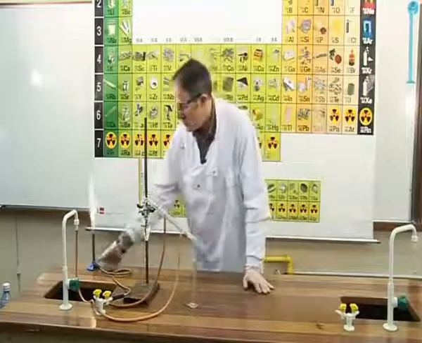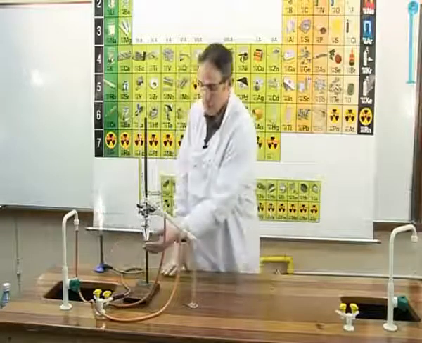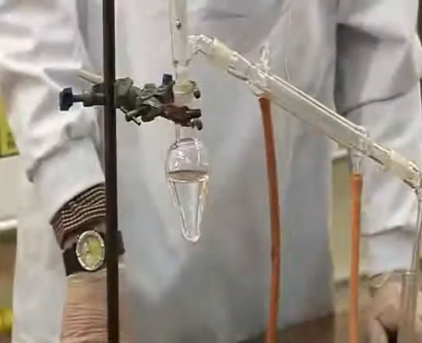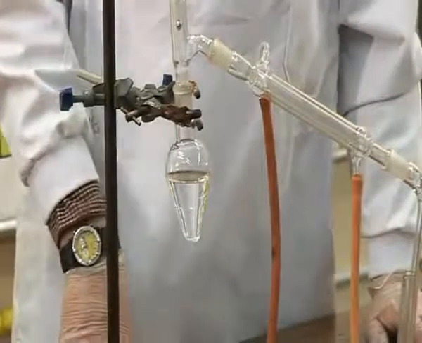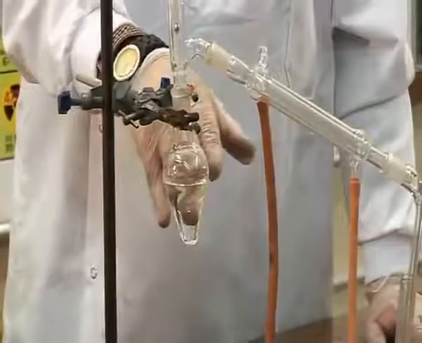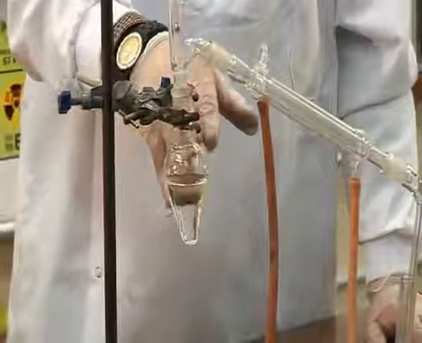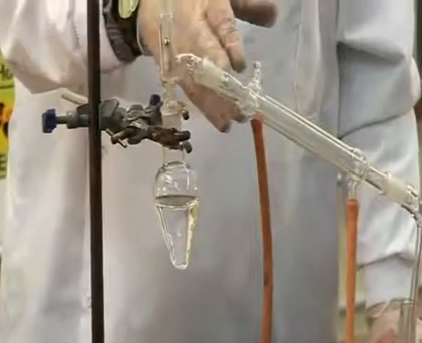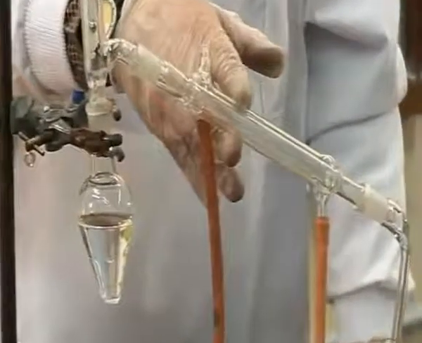What we're going to do is heat the flask, and the alcohol will boil at 78 to 80 degrees. The alcohol will change state from a liquid to a gas, and it will travel up the tubing and down through this pipe here, which is known as a condenser.